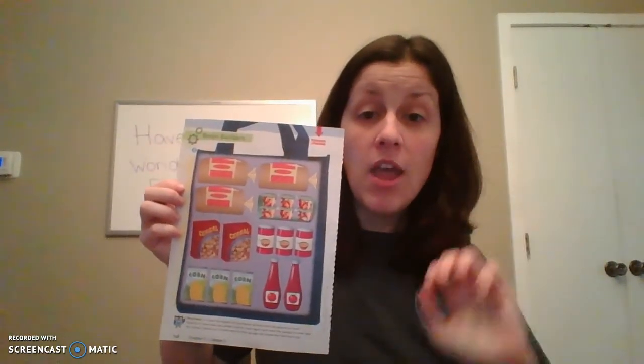Next, we are going to sort by 2's. So if it is a group of 2, you are going to circle it. So some of them might have an X and a circle. That's okay. So you're going to X any group that is not a group of 3. And then you are going to circle them if they are a group of 2. Got it? So we have our bread, fruit cups, cereal, soup, corn, ketchup. All right? So that's how we sort by count.